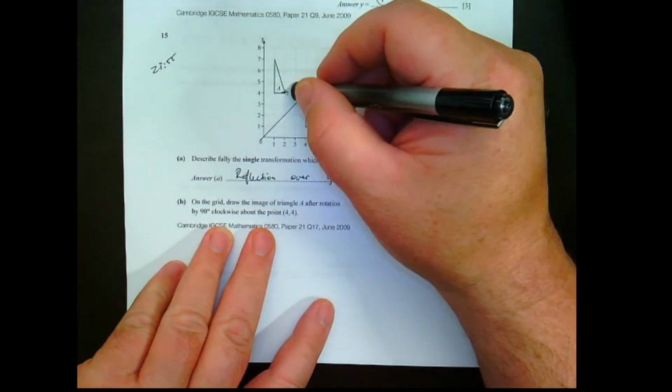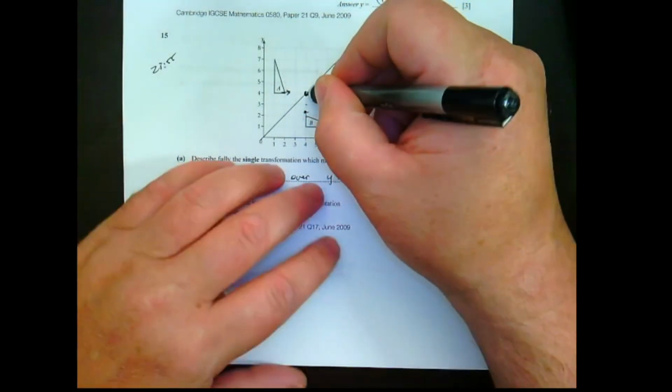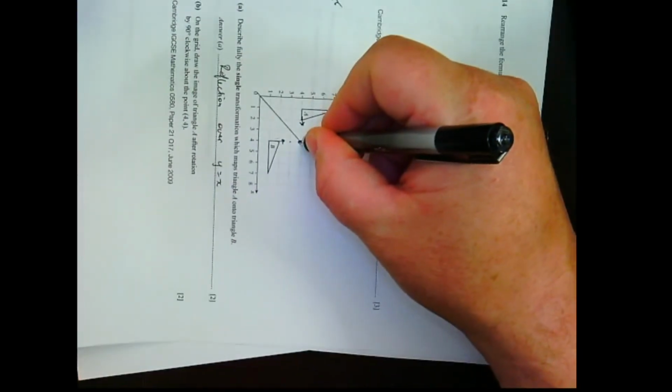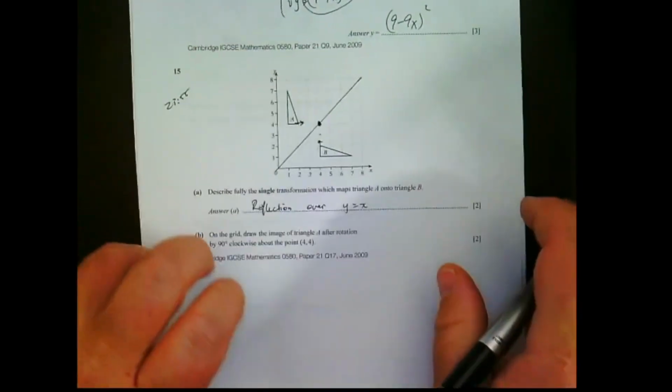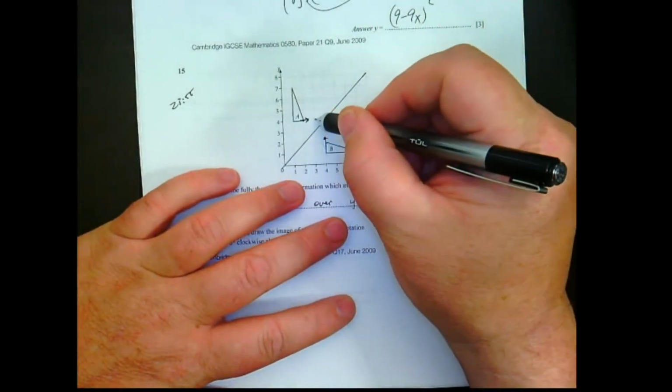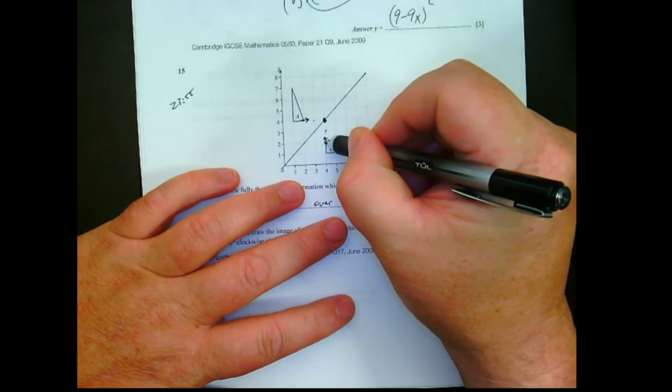So I believe, let's see here. 90 degrees. So it's going to look like this, right? Do you see it's going to look like that? Okay, rotation of 90 degrees. Well, let's see here. This is 1, 2, 1, 2. So that point's right here.